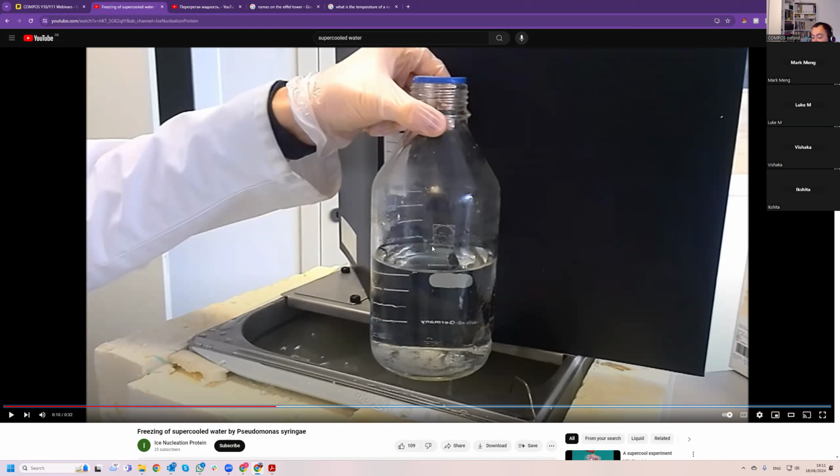It needs a center of crystallization, that's what we call it, right? Basically, to start freezing, it needs a small piece of dust or something.